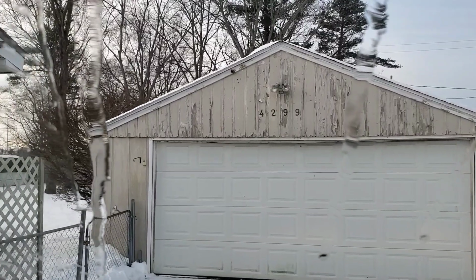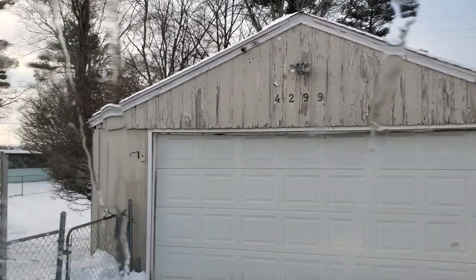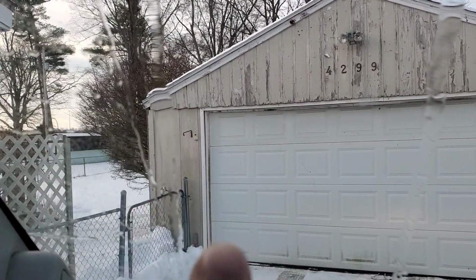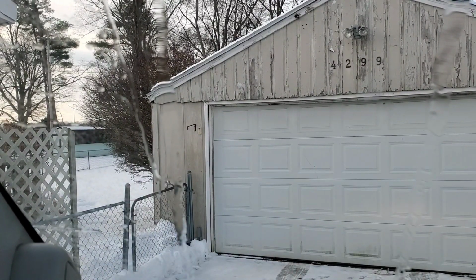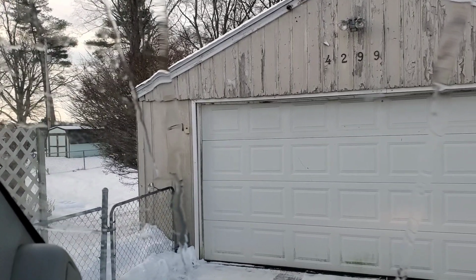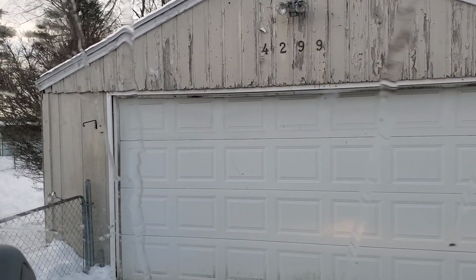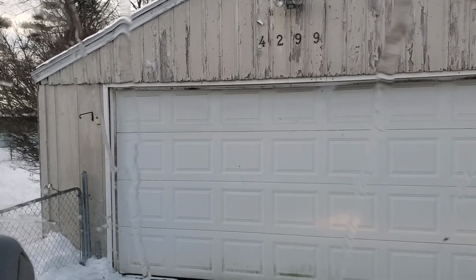All right, you see the first thing? Look at that roof line right there in the corner. Right there. Look at that roof. So you know the rafters that are running across are going to be pretty tight. Let's take a look inside.